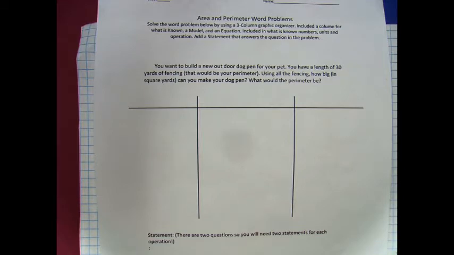You want to build a new outdoor dog pen for your pet. So you usually don't mark off the area for that. You usually buy some fencing. So you go out and you buy a length. It says I have a length of 30 yards of fencing. Now a yard is 3 feet. Fabric is measured in yards. Sometimes fencing is measured in yards as well. You have a length of 30 yards of fencing. That would be your perimeter.